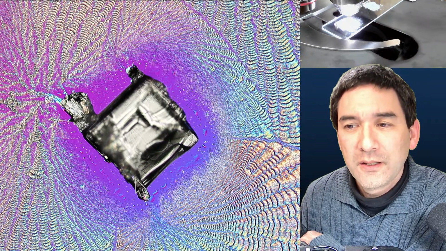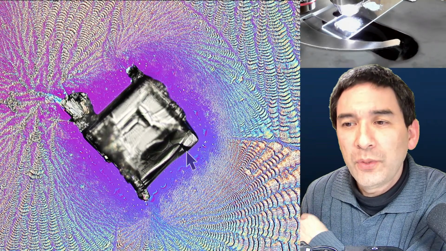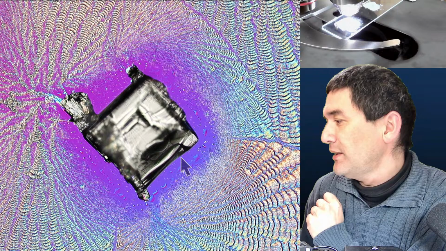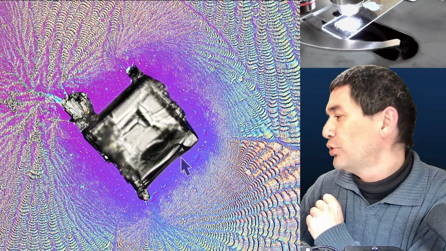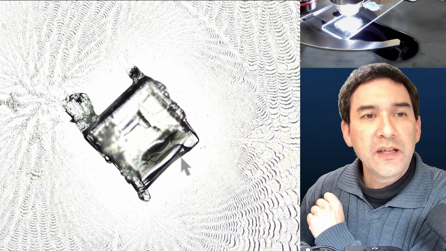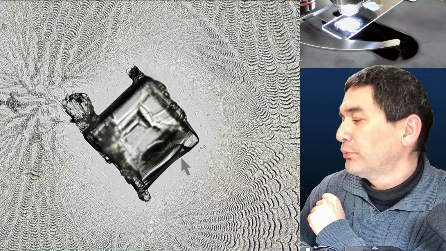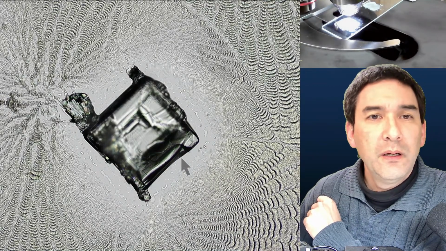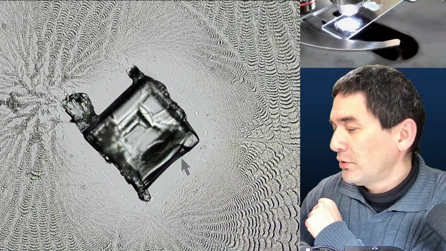Yeah? So there's a question, what does it look like without polarization? Yes, as a matter of fact, I wanted to show you as well. This is how it looks without polarization. So this is a regular bright field. Okay, you still see the patterns, but not so many colors.